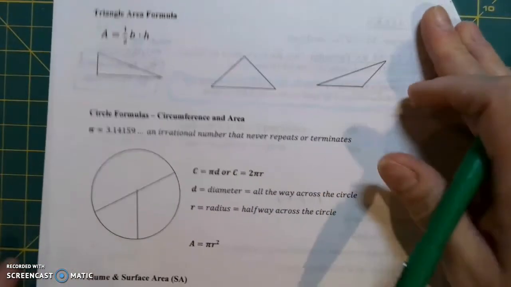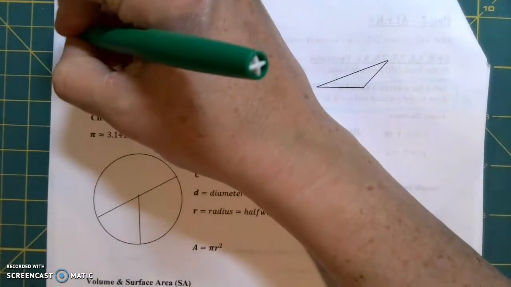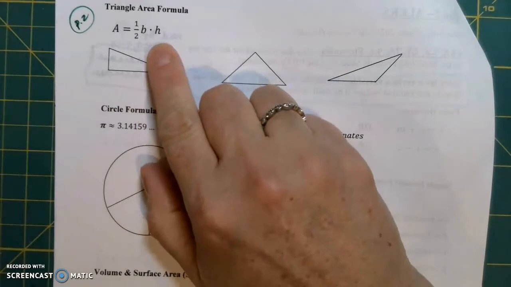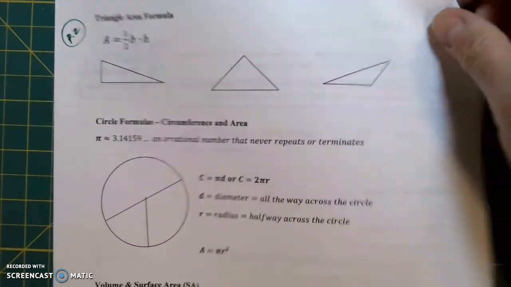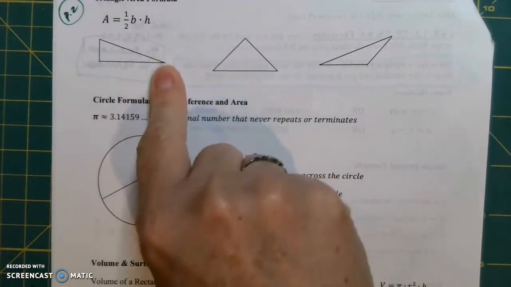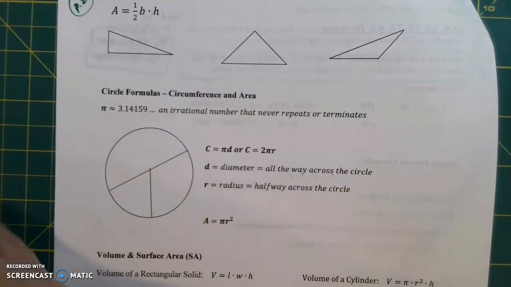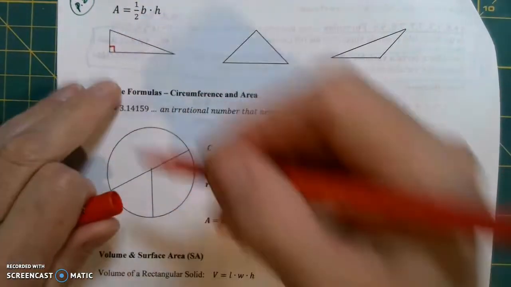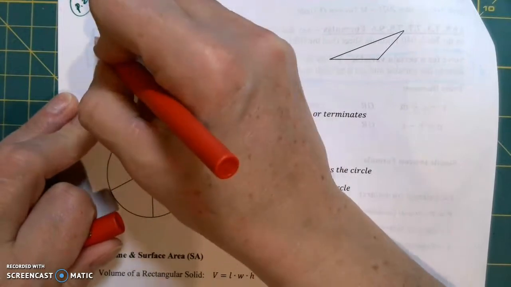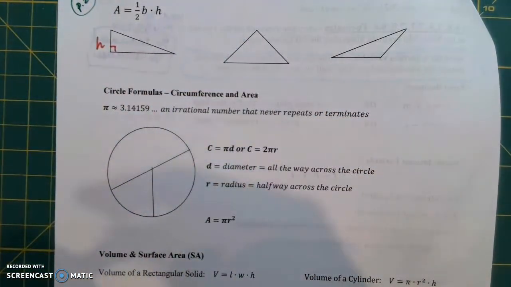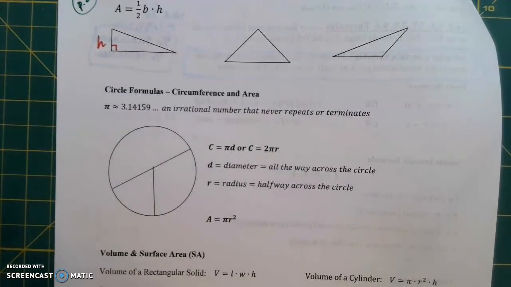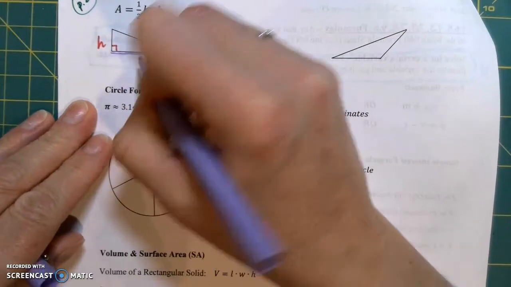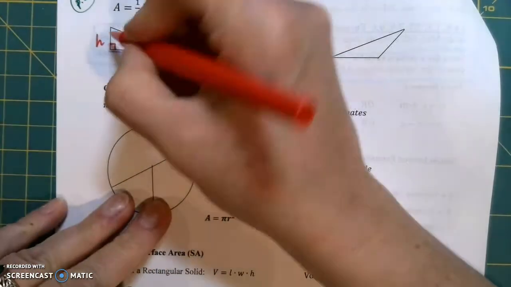The triangle area formula, and this is the top of page 2, the triangle area formula is 1/2 base times height. Essentially, it's half of a rectangle. So this is the one that looks most like half of a rectangle. And this is a right angle here. And the base is going to be the one that is perpendicular to the height. So the base is going to be this piece. And then the height is going to be this piece.